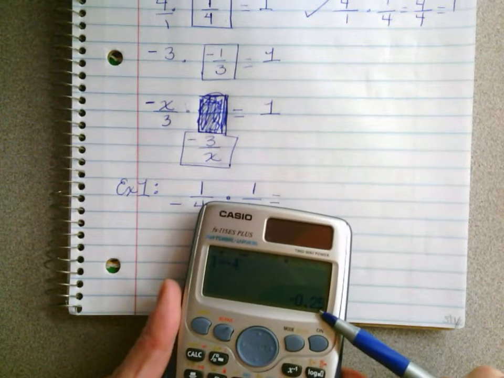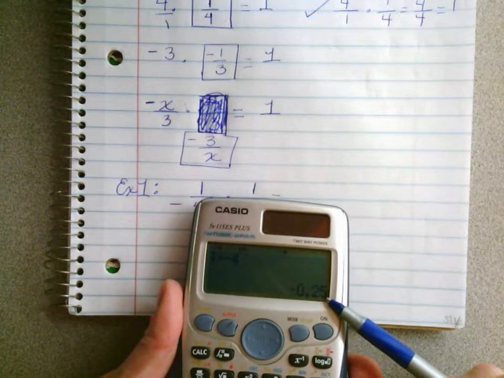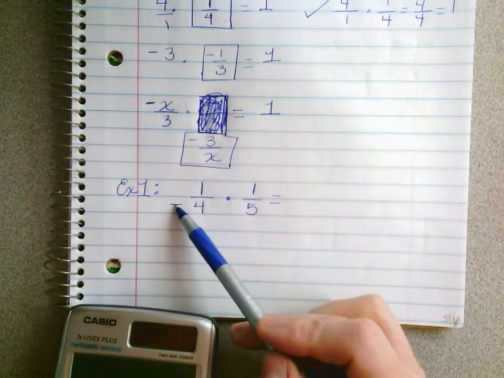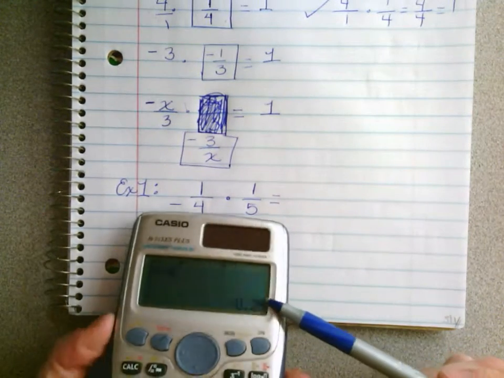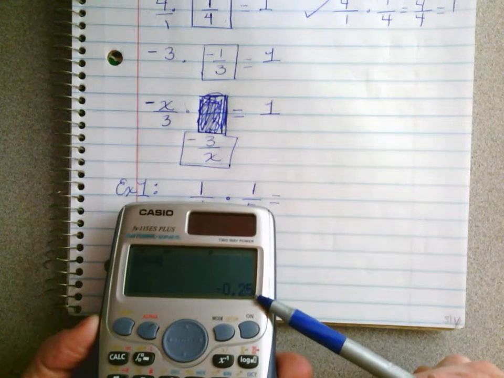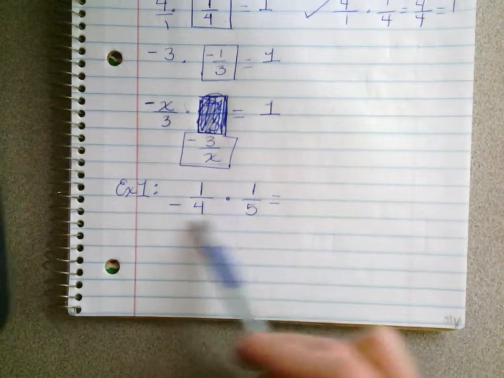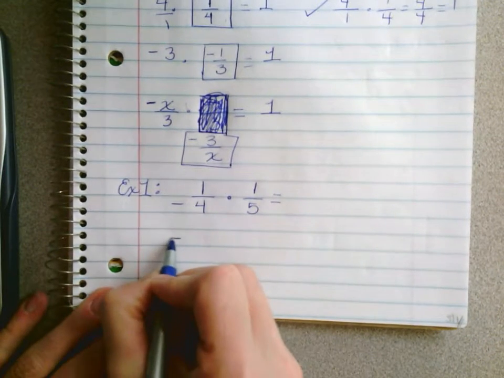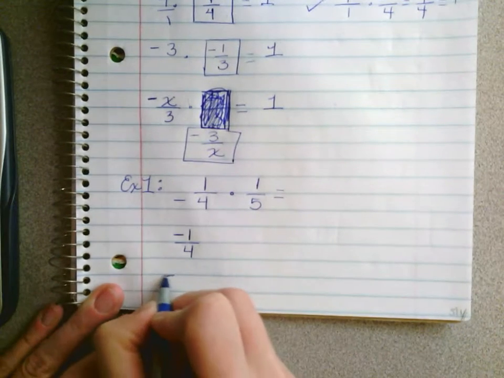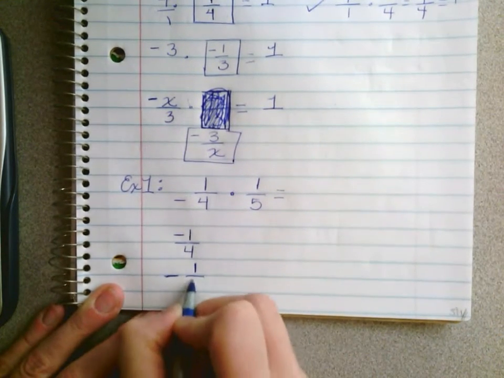The end result is -1/4, right? It doesn't matter where the negative symbol sits. The quotient of that division, if you thought of it as division, is negative. Which means writing it like this is the same thing as writing it like this, which is the same thing as writing it like this.